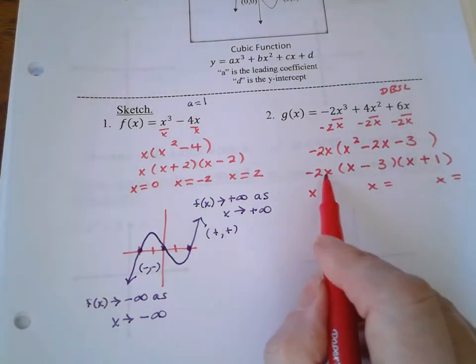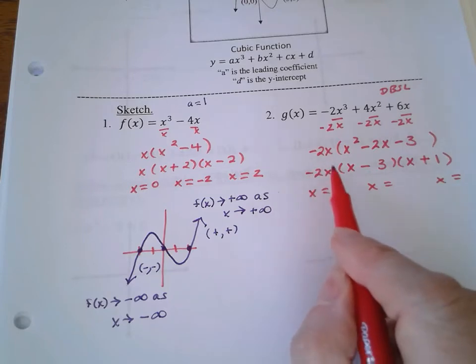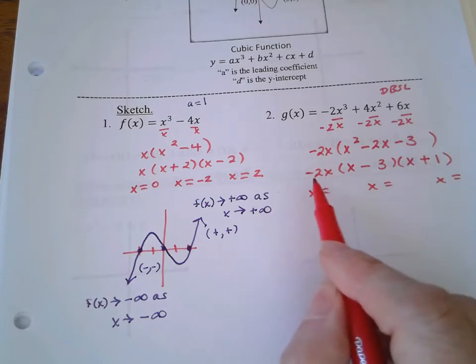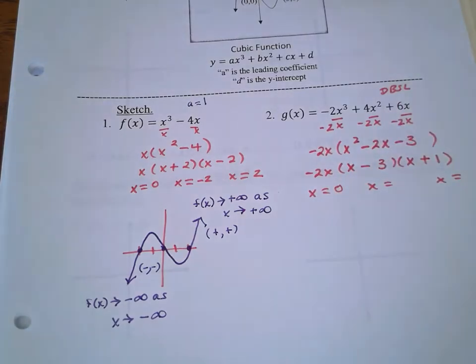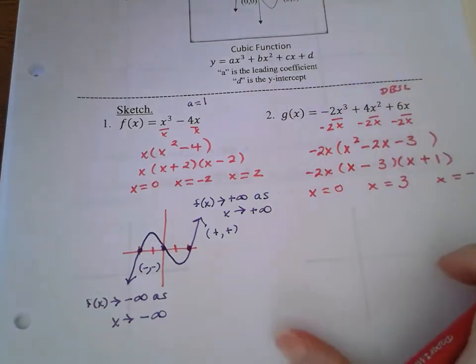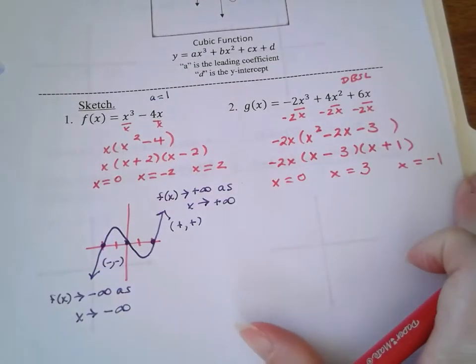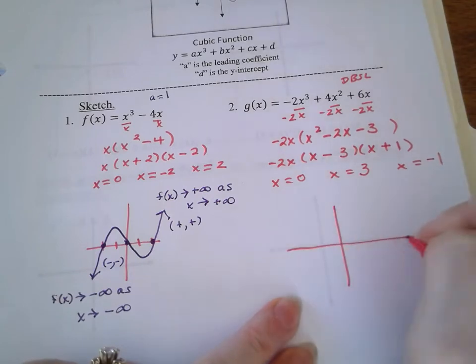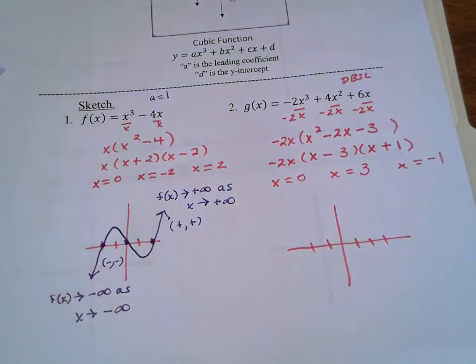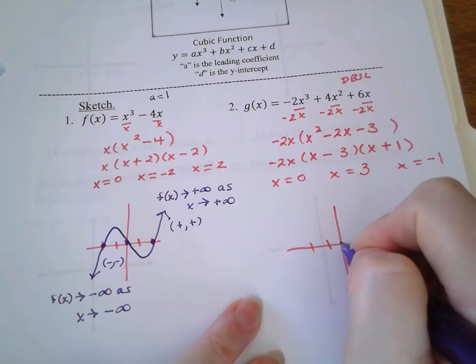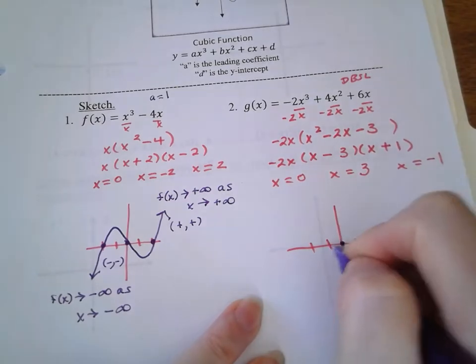And my roots, like I said before, if you have an x in this GCF position, I don't care what number's there, one root is 0. Opposite of the second divided by the first. So that gives me my 3 roots, which allows me to graph my x-intercepts. There's 0, there's positive 3, and there is negative 1.